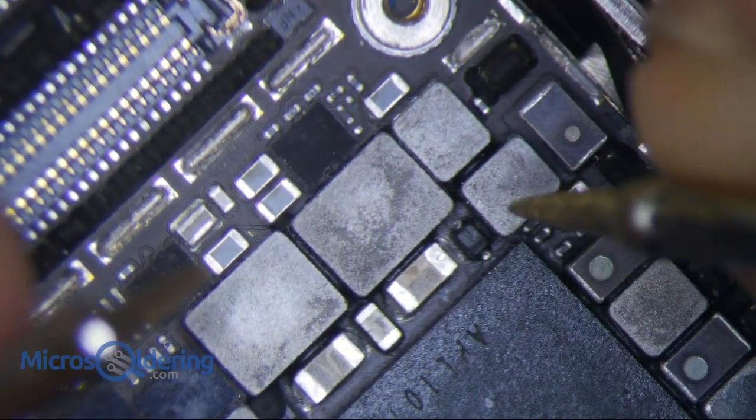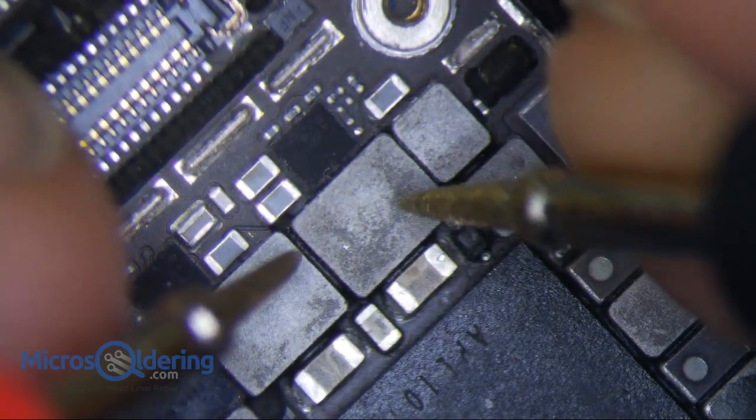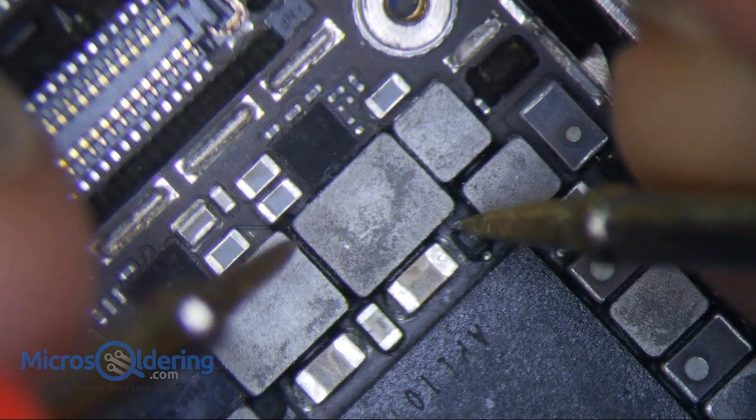Now, in order to test this, let's see. I can also test the coil. So basically, I don't know where the... let me look.